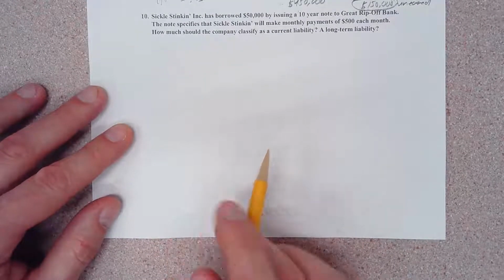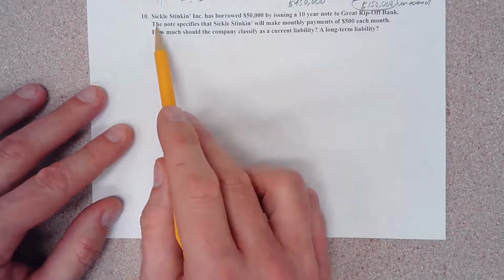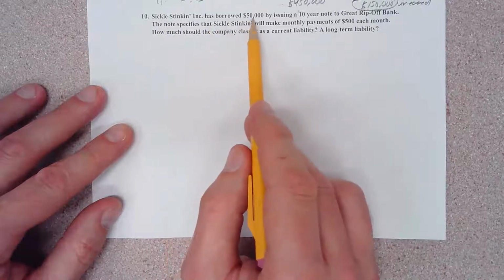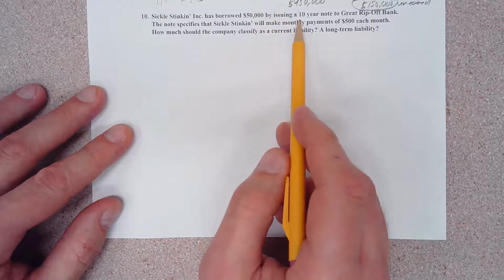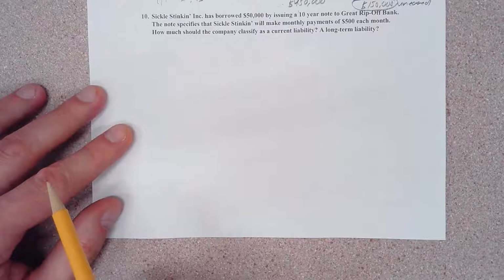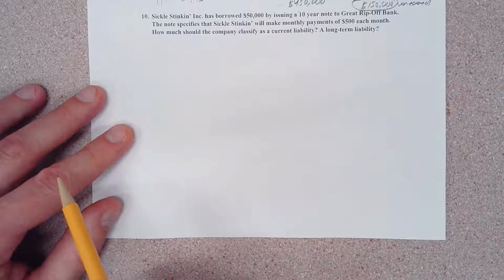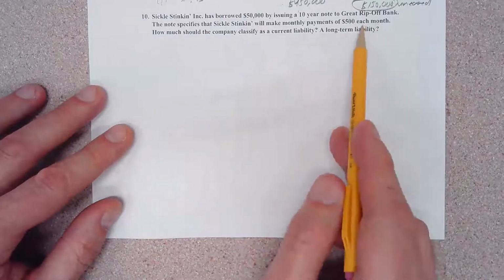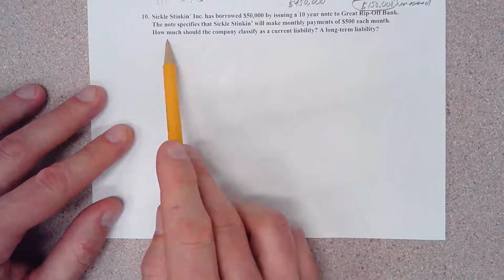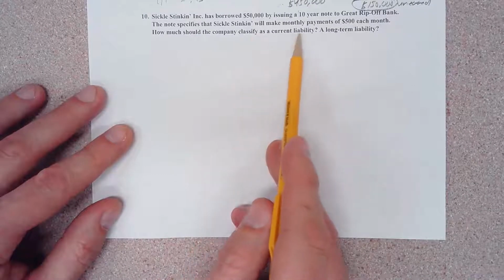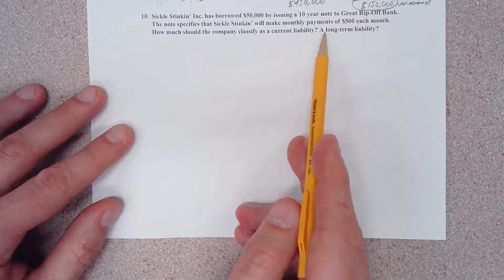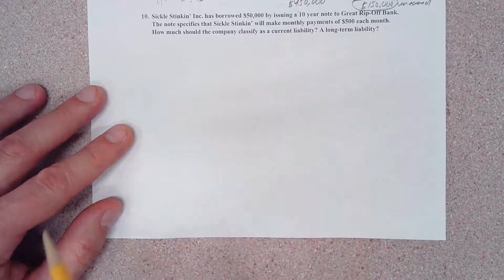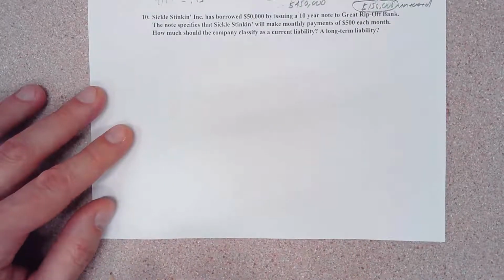All right, one more question on this particular handout. It says Sickle Stinkin' Incorporated has borrowed $50,000 by issuing a 10-year note to Great Rip-Off Bank. The note specifies that Sickle Stinkin' will make monthly payments of $500 each month. How much should the company classify as a current liability, as a long-term liability? So we have two questions here. And the first thing we need to understand is what type of question this is.